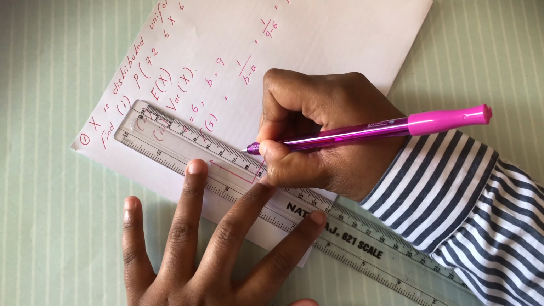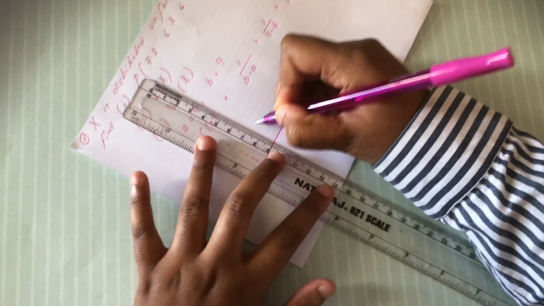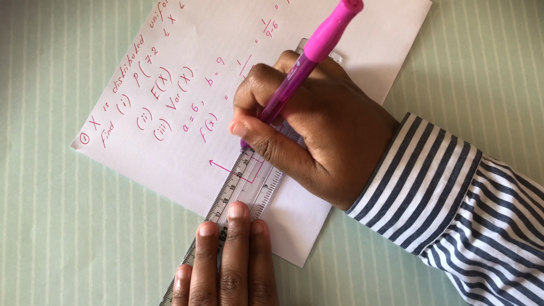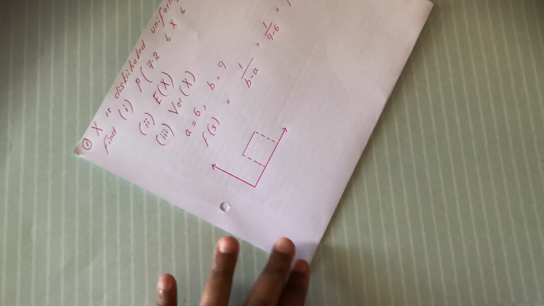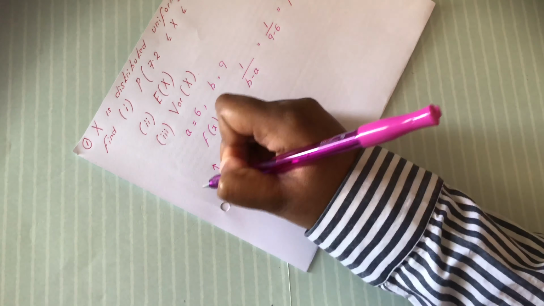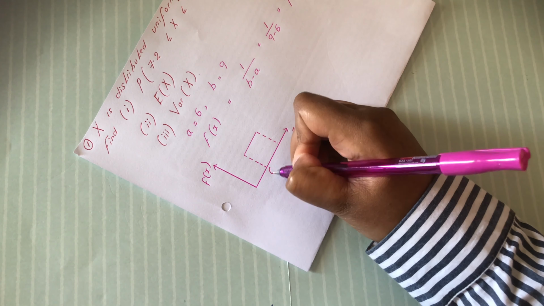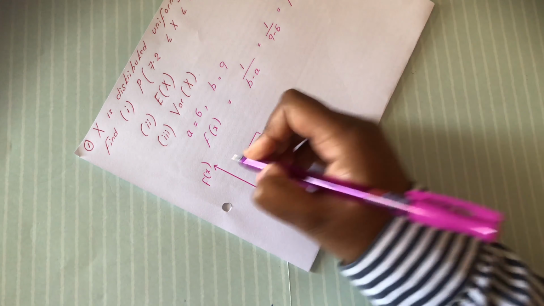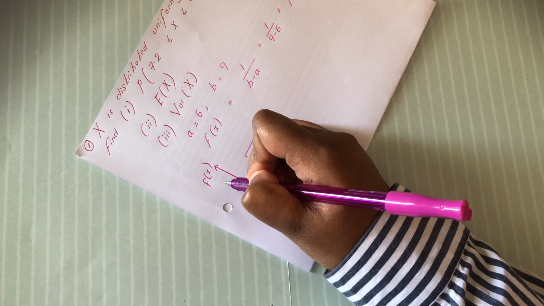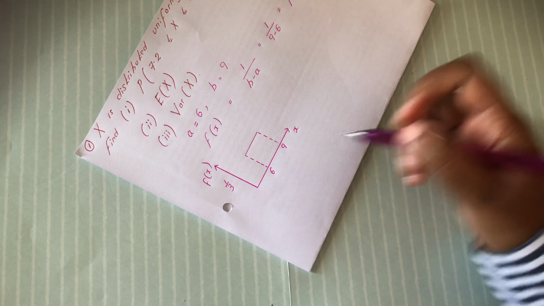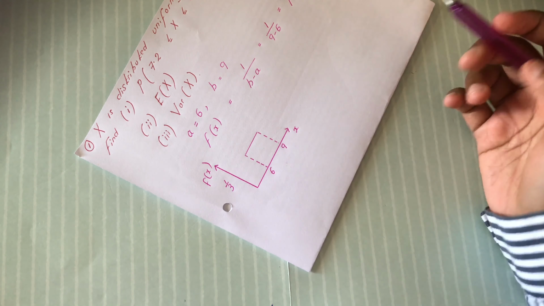We have something like this. So this is x, f of x. a is 6, b is 9, and then f of x is 1 over 3. The constant density is 1 over 3.